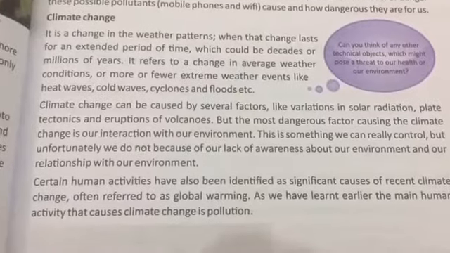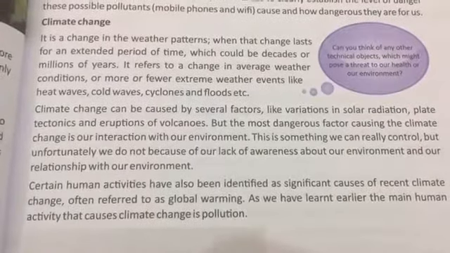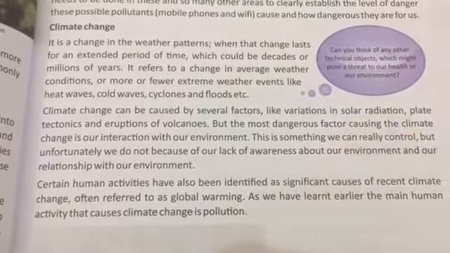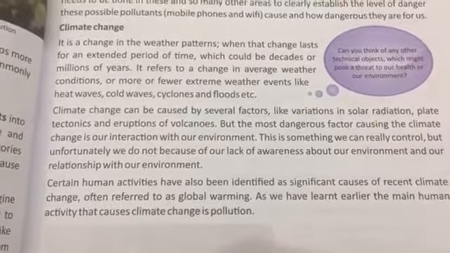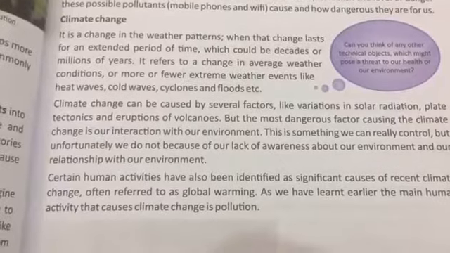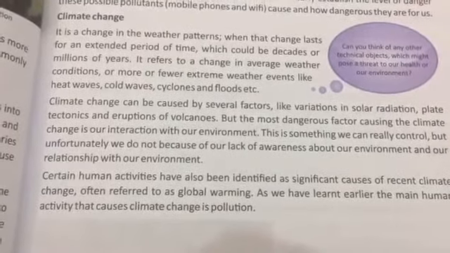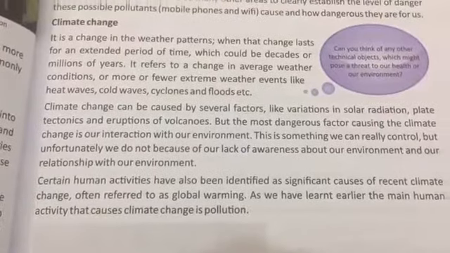So now when there are variations in the solar radiation, when there is the climate change, when there is the global warming, the ozone layer is having a hole inside it. You must have heard about it, that the ozone layer is damaging. It is because of the climate change.